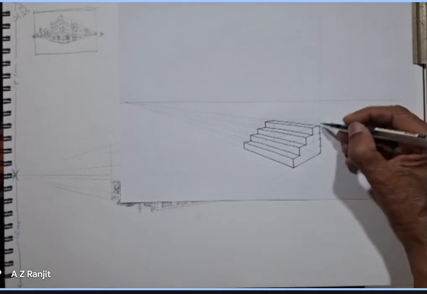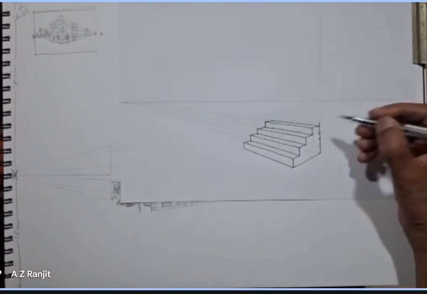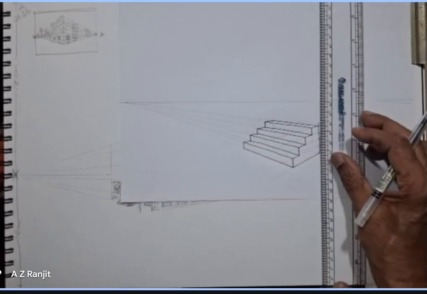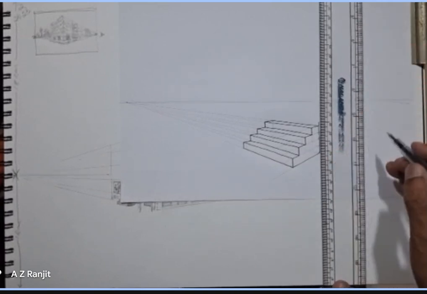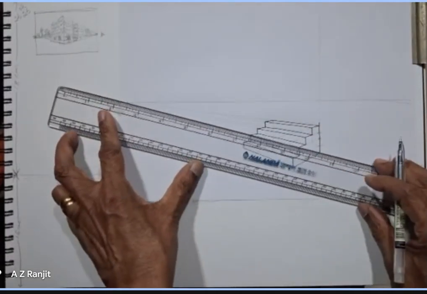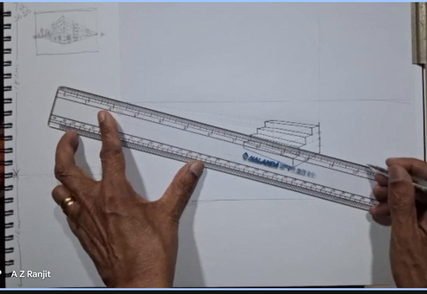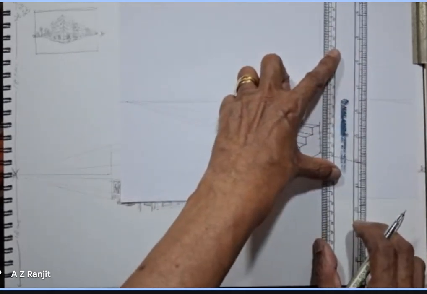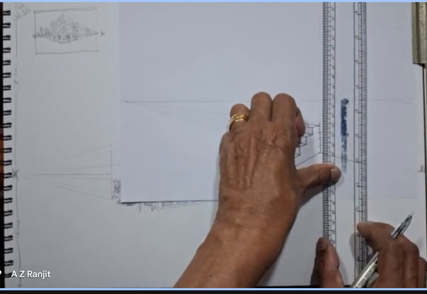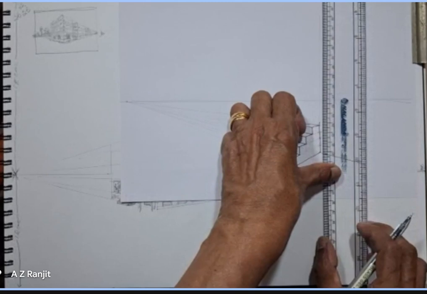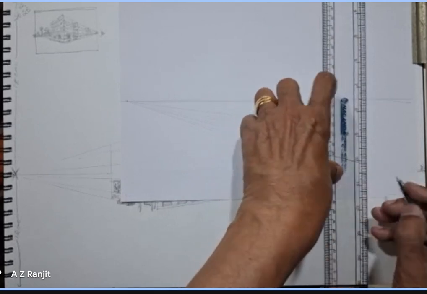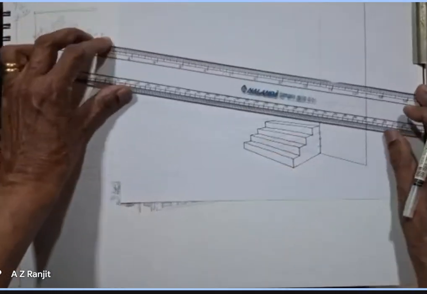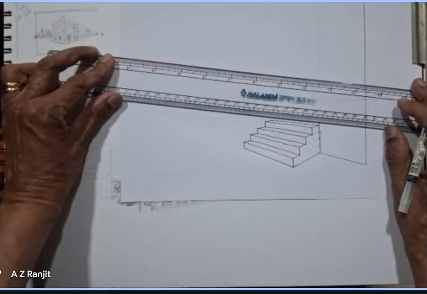Now, there will be a slight elevation out here. We'll say the building ends here. There will be a slight elevation out there.